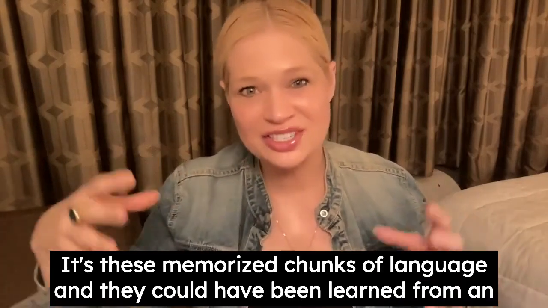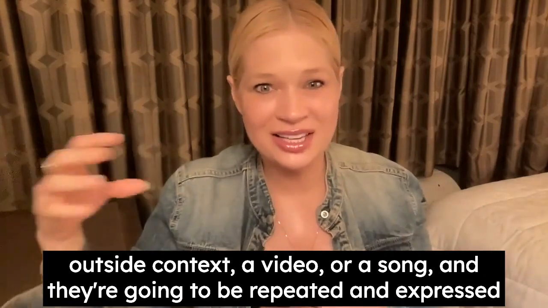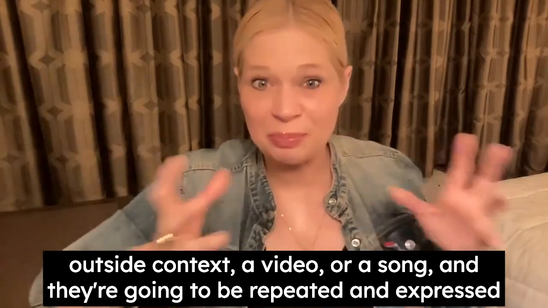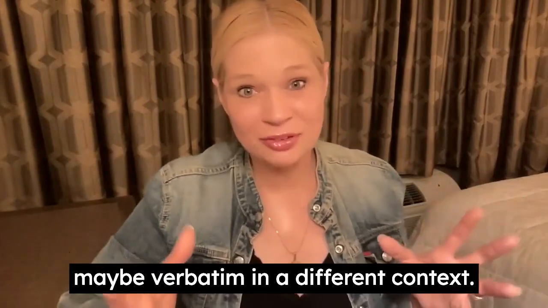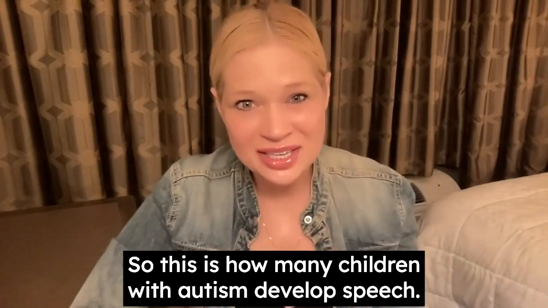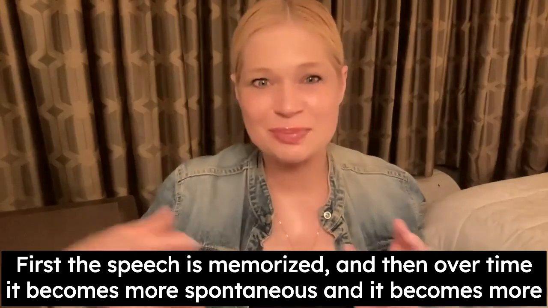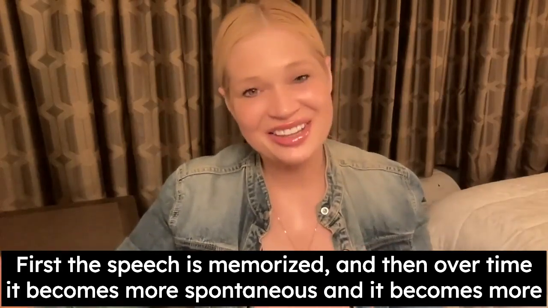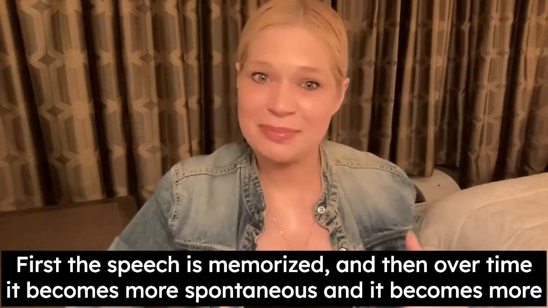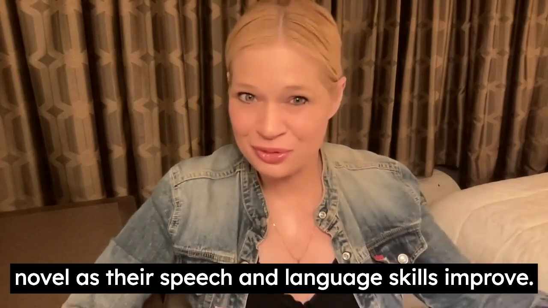It's these memorized chunks of language, and they could have been learned from an outside context, a video, or a song, and they're going to be repeated and expressed, maybe verbatim, in a different context. So this is how many children with autism develop speech. First, the speech is memorized, and then over time, it becomes more spontaneous and more novel as their speech and language skills improve.